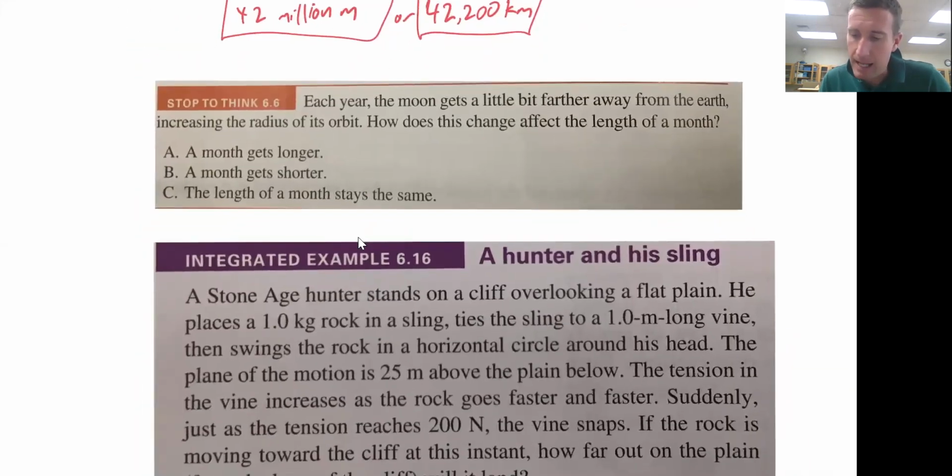Let's take a look at our last stop and think. Each year, the moon gets a little bit farther away from the Earth, increasing the radius of its orbit. How does this change affect the length of a month? I don't love this question because it assumes that a month is precisely linked to the rotation of the moon, and it's not. We have 12 months, but closer to 13 moon rotations. The moon rotates every 27 and a half days, 28 days. So it doesn't affect the month.